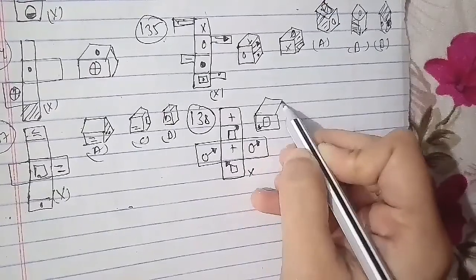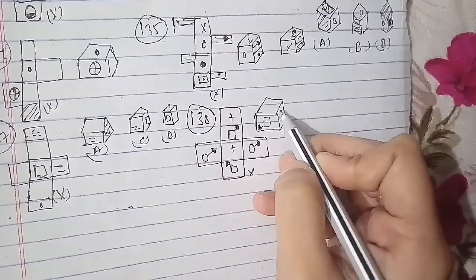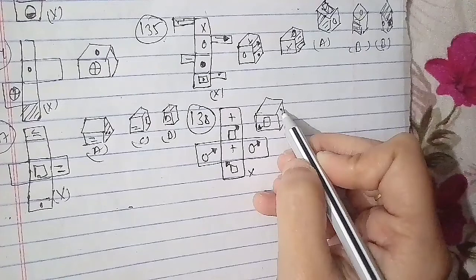Now we'll talk about another question, the 139th question of the session as well, and that is represented here as follows. This is figure X.